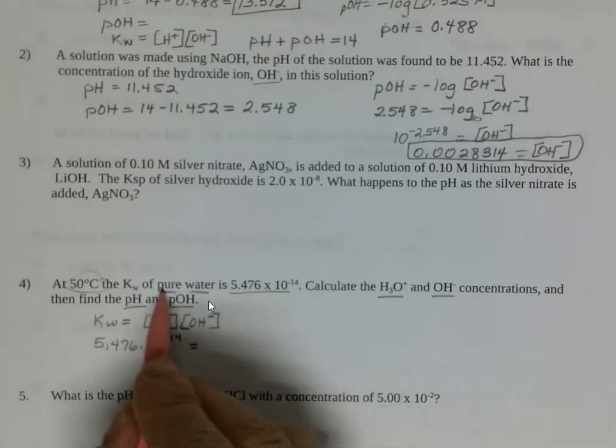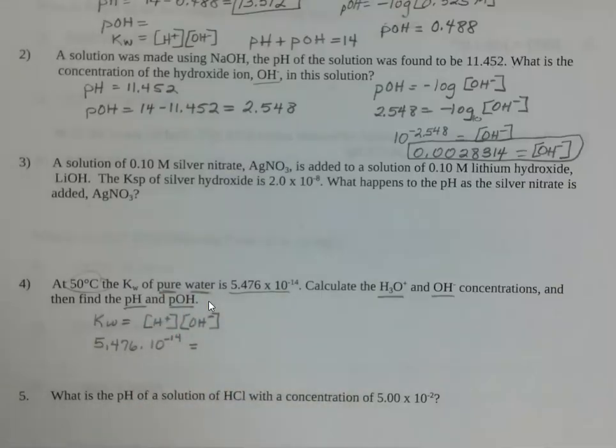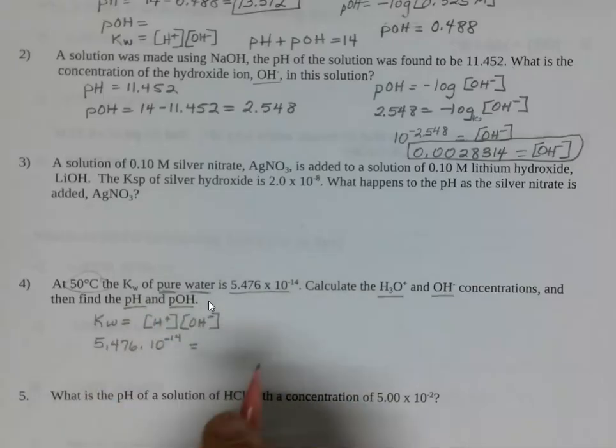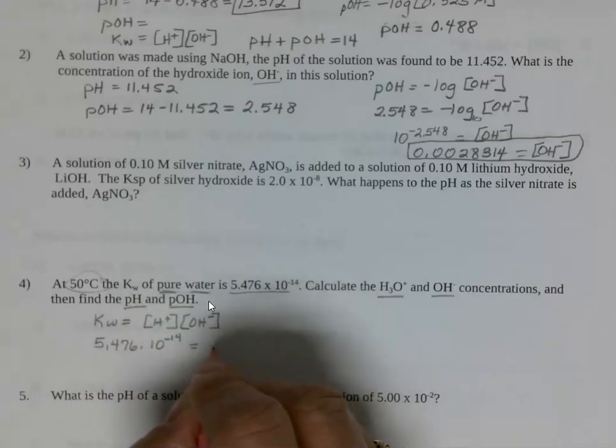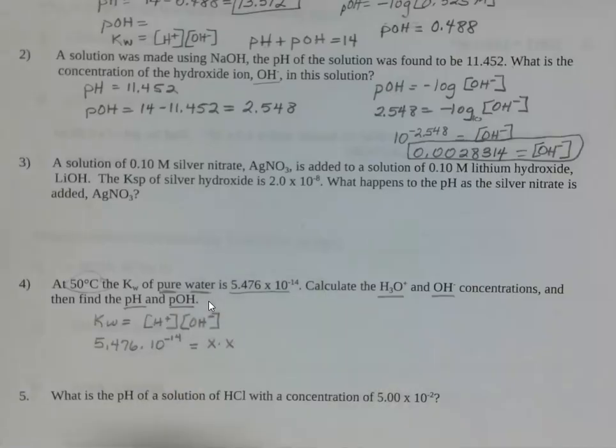And as I said, the pure water piece is very important because remember I told you earlier that in pure water, the hydronium and hydroxide concentrations are going to be equal, also the pH and the pOH, so I can put an X in both of those positions. And so I'm just going to end up taking a square root of that number.